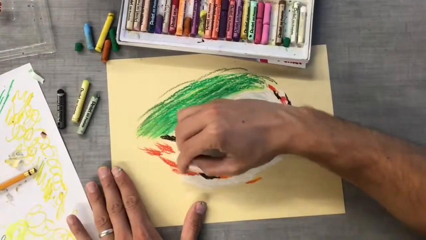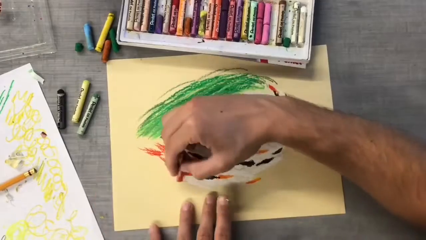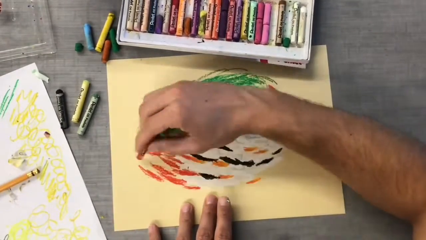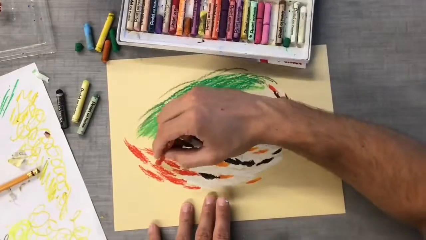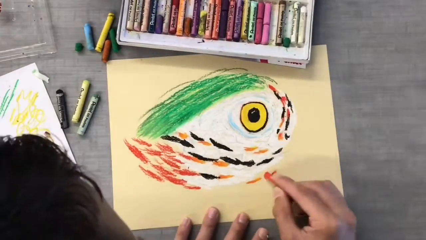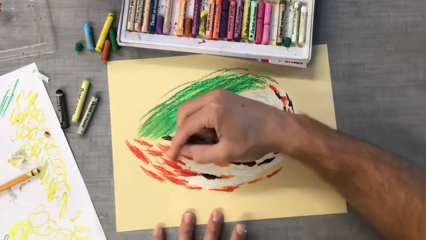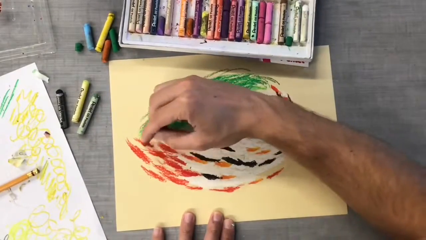I'm not just going to put down one color and leave it that way. I'm going to put down this red, and then I'm going to also add an orange and a yellow and also another red to these reds to make them have dimension and to give them a little bit more realistic look to them than just a flat red.